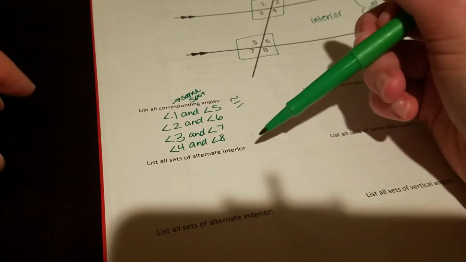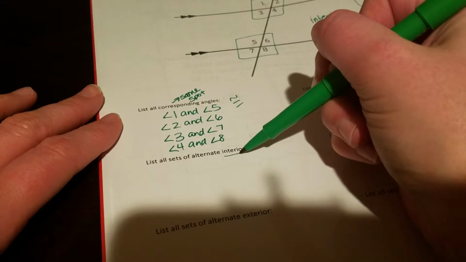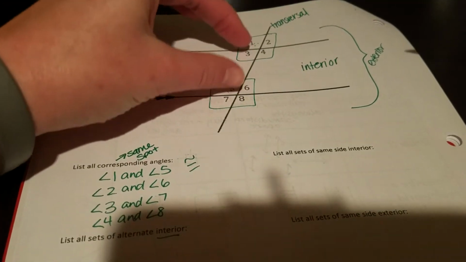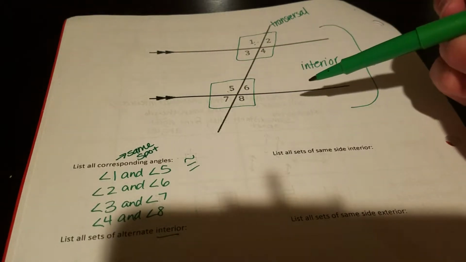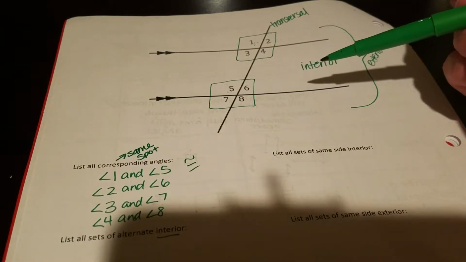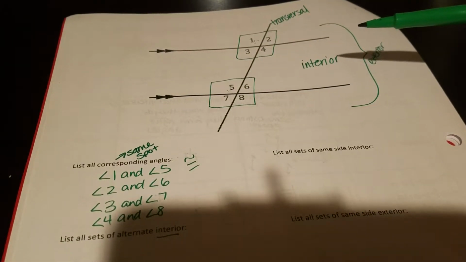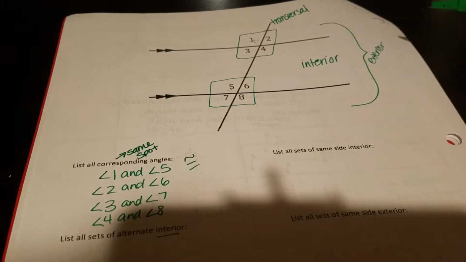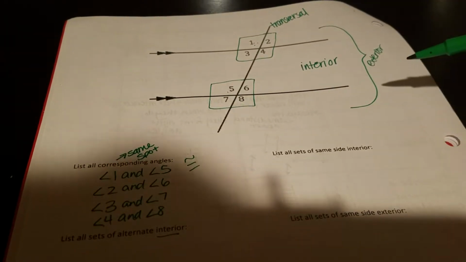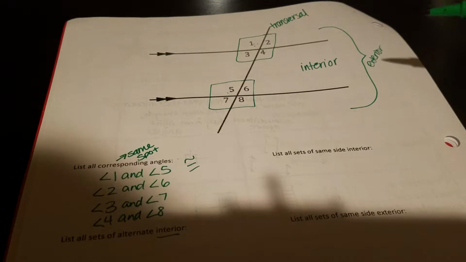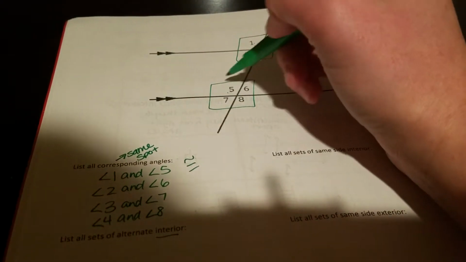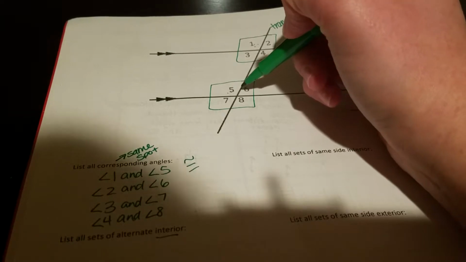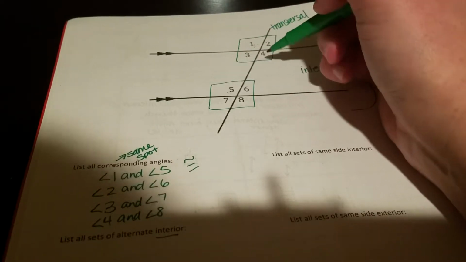So we have alternate interior. So first of all, I see the word interior, which tells me that we must be focused on this interior section. So we're looking at these 4 different angles that are located inside here. Since the word alternate is in there, it means that we have to be alternating, or we have to go back and forth. So there's kind of 2 ways to remember this. We need one from this group and one from this group, but they also have to alternate sides of the transversal.